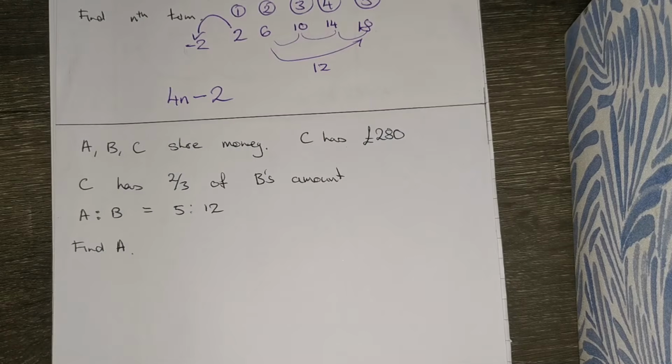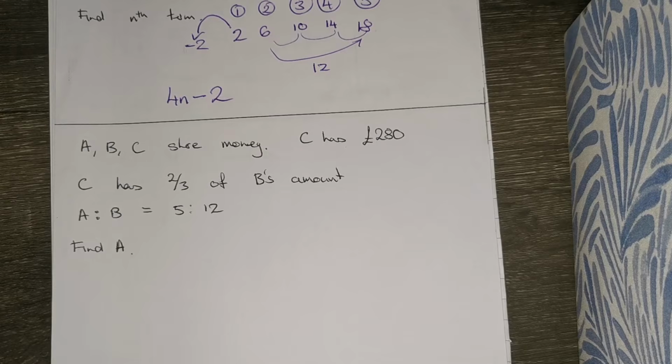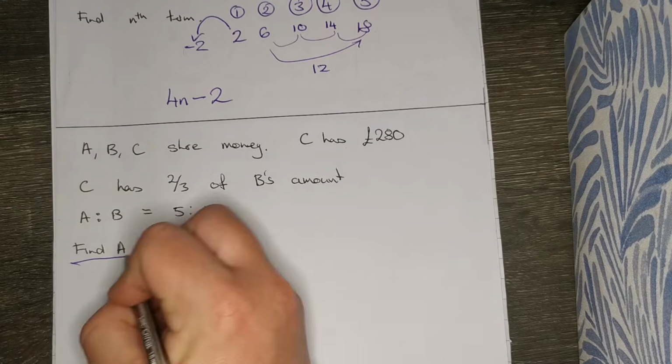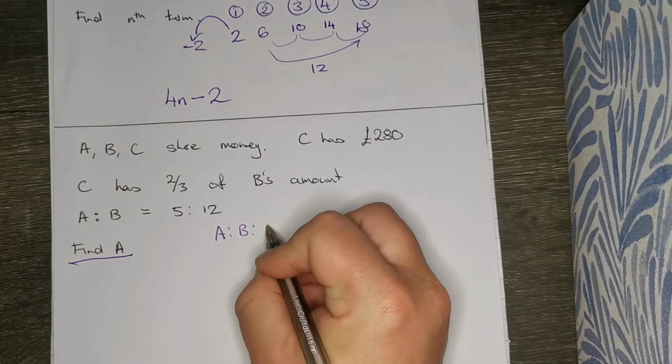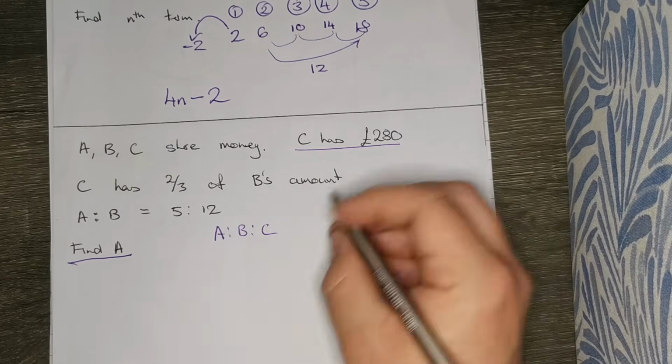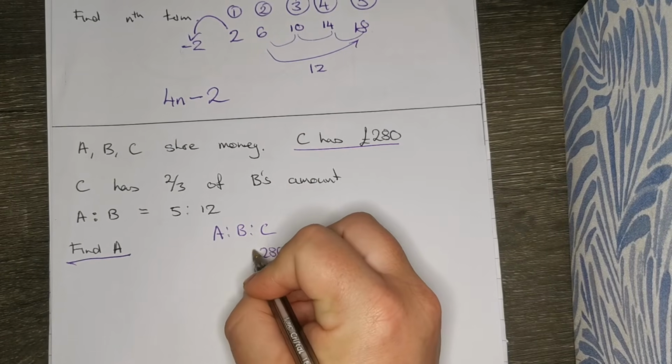Right, A, B and C share some money. C has £280. C has 2/3 of B's amount. And I know that A to B is 5 to 12. I'm being asked to find the amount for A. So first off, let's have A to B to C. And I know that C has £280.